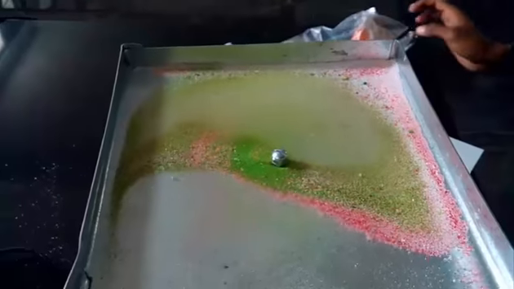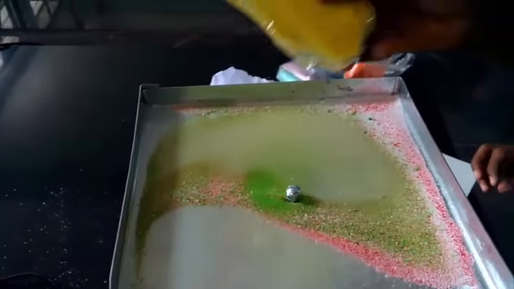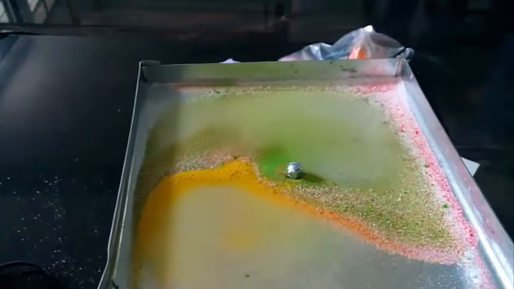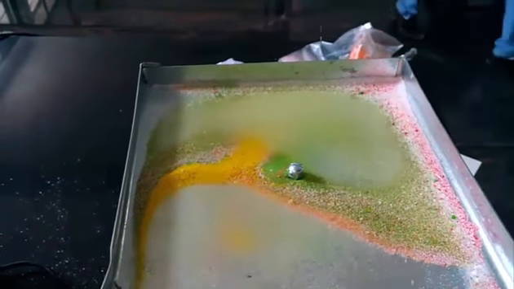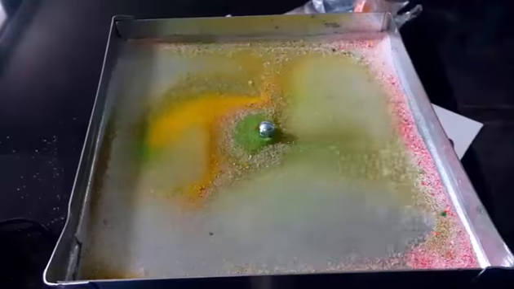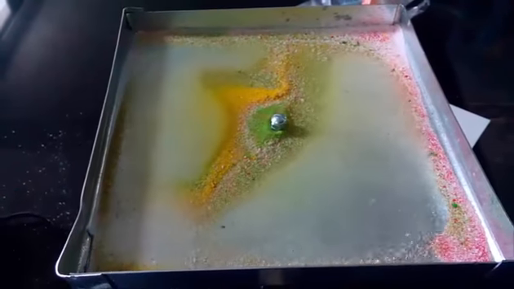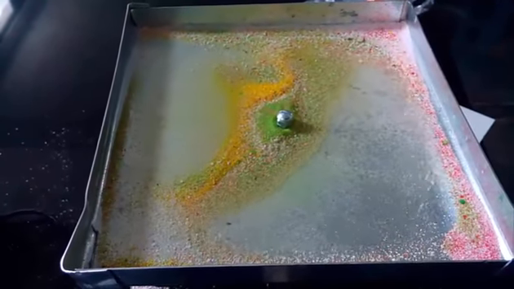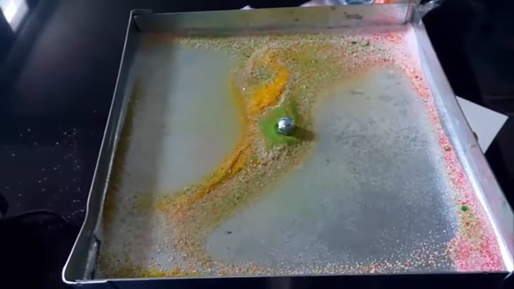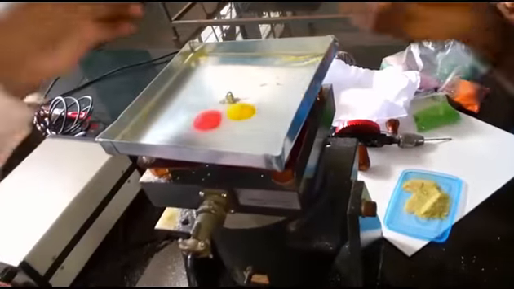Okay, now my student is adding different colors. Here it is yellow. Now you can see the flow, the way it moves, and the kind of pattern it makes on that surface. Yes, this is a pattern. This work was done by my student as an innovative study for theory of machine 2.